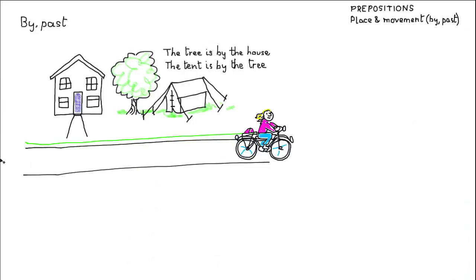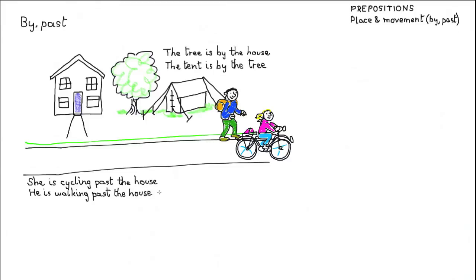Here's a young woman on her bicycle scooting along, and behind her comes a young man moving rather more slowly. They are going past the house and the tree and the tent as well. So I'll just write underneath here, she is cycling past the house, and he is walking past the house. So by is for talking about place and past is for talking about movement, but it's a bit more complicated than that.